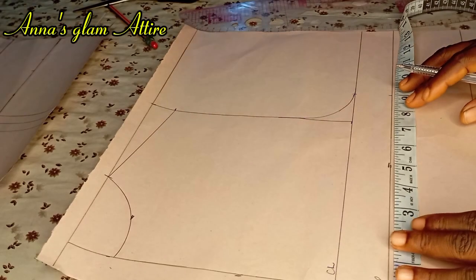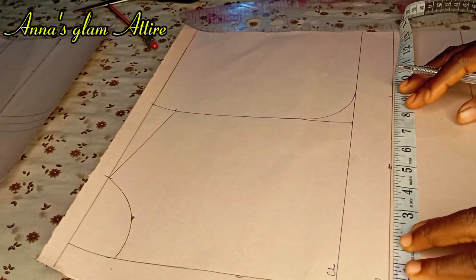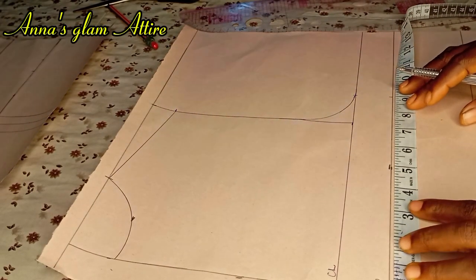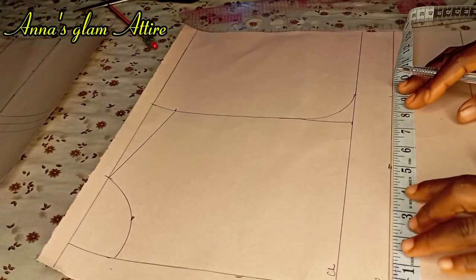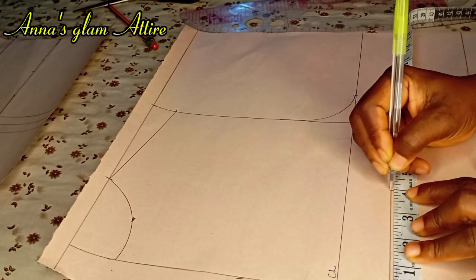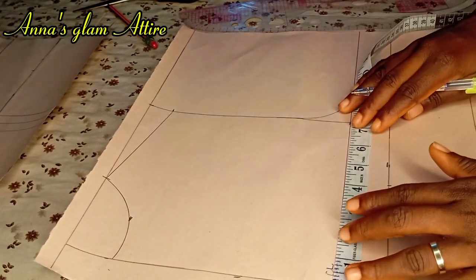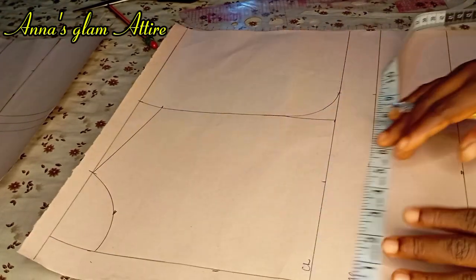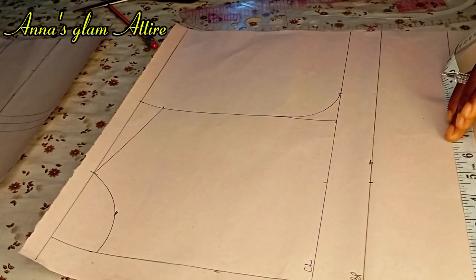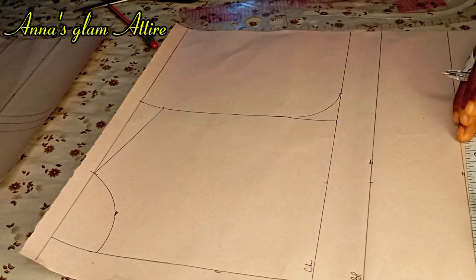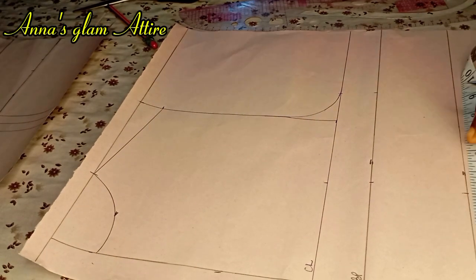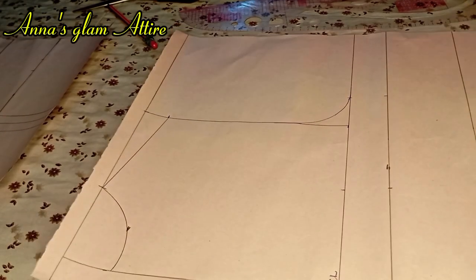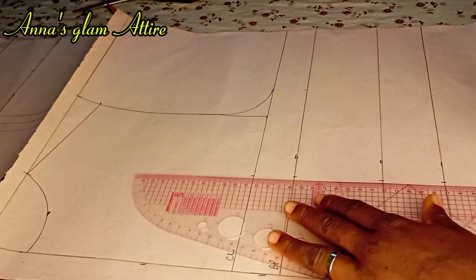Then the next thing we are going to do is to bring out our dart. Our dart is nipple to nipple point divided by 2, which is 4 inches, but this time around for the back piece we are going to be starting from the chest line to the bust point to the under bust and the waistline. Then we connect the lines together like so.